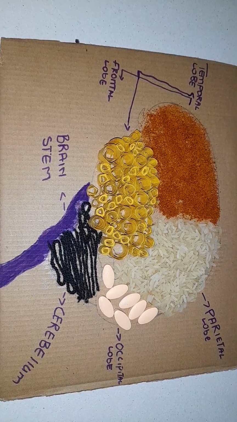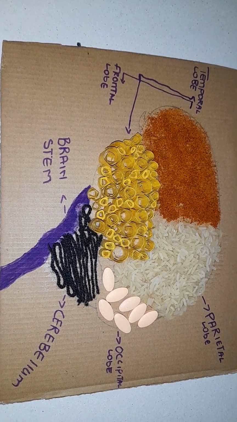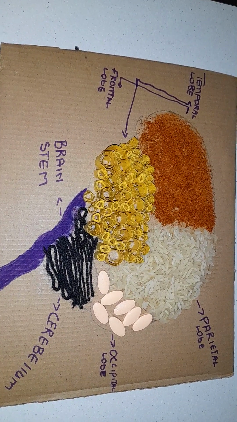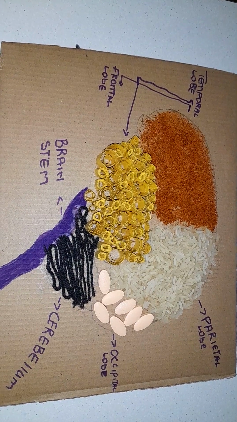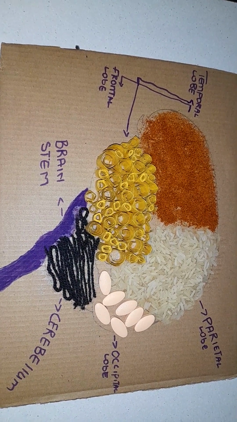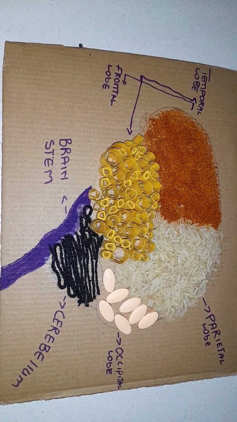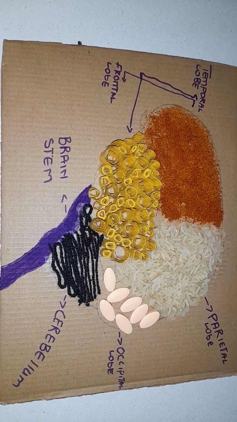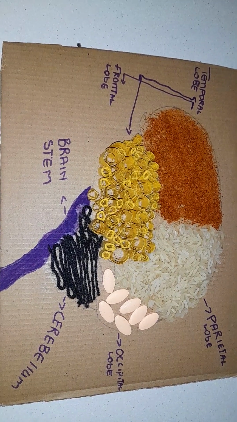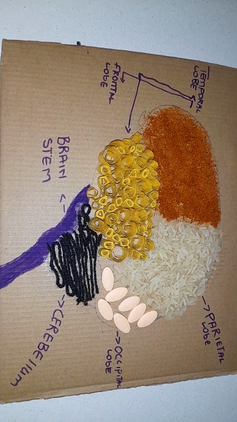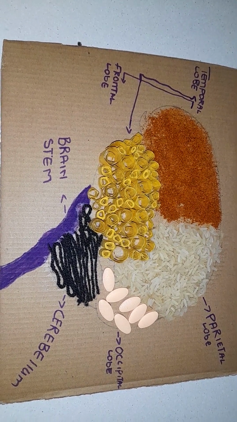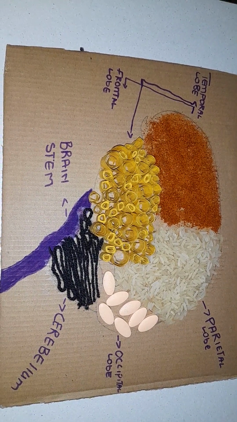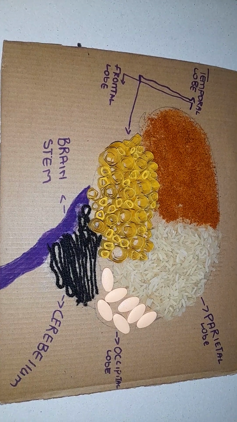This is the model of my human brain structure made up of different materials, which are Peri-Peri Robertson spice, rice, yellow colored paper, pills, wool, and purple paint. I used these different materials to show some differentiation among the lobes, since each of these parts performs different functions.